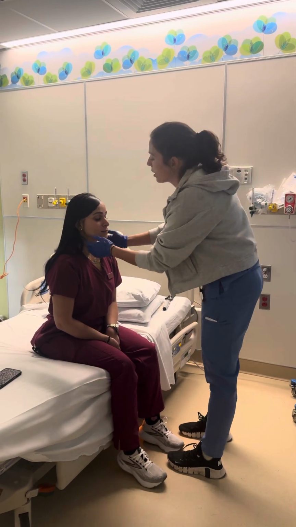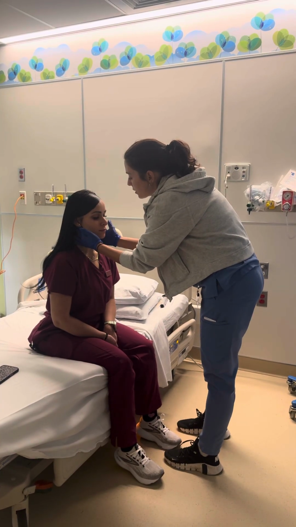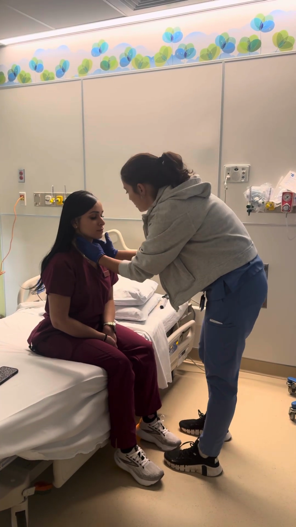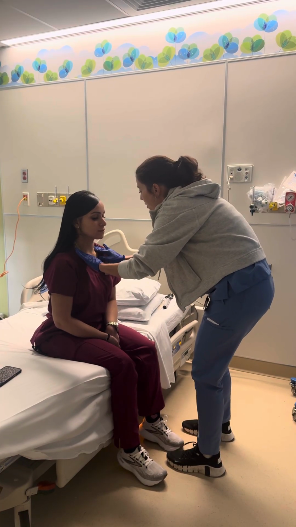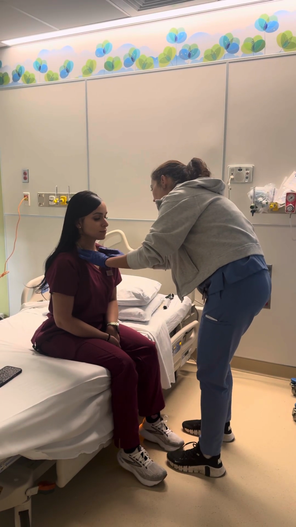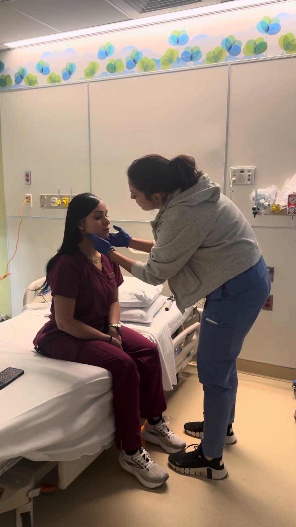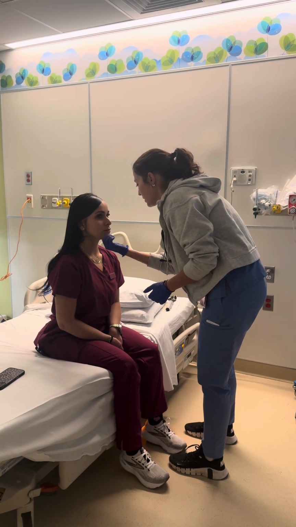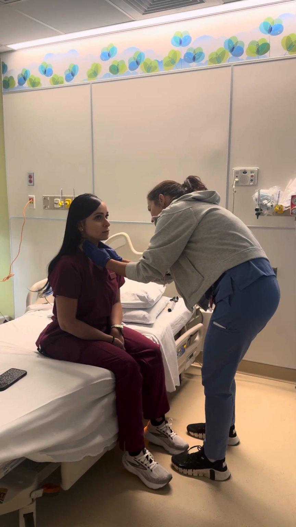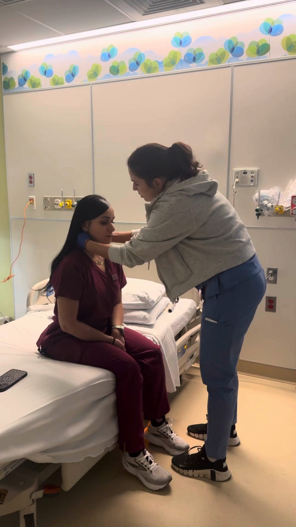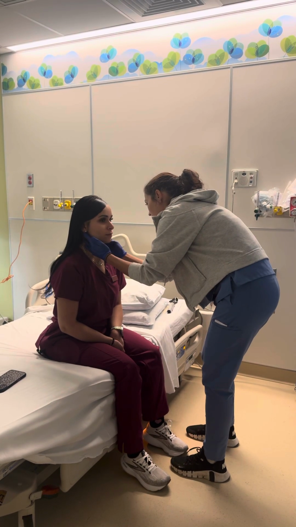So I'm gonna start with our preauricular, posterior auricular, posterior cervical, supraclavicular, superficial cervical, submandibular, submental, our deep cervical chains, our occipital, and then our tonsillar. Okay.